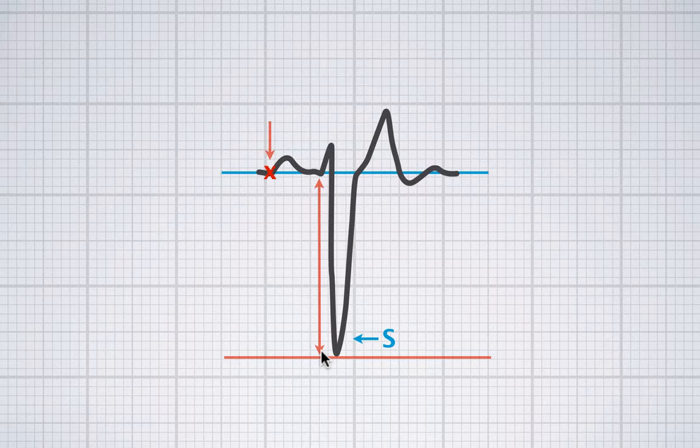When we measure time intervals, we also start at the isoelectric line. So the interval starts at the point where the curve leaves the isoelectric line, which would be here for the P wave, until the curve comes back to the isoelectric line, which would be the P wave duration, as in this case. The same holds true for the QRS complex. It starts to deviate from the isoelectric line here, and it comes back to the isoelectric line over here. That's when the QRS complex is over, which would be the QRS duration.